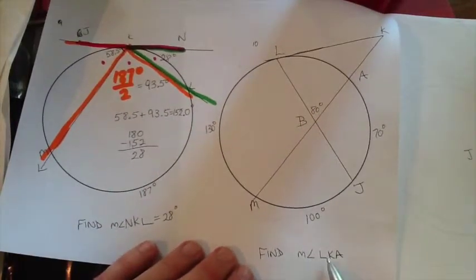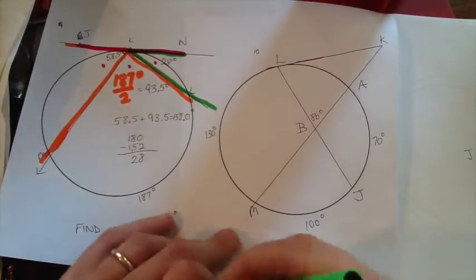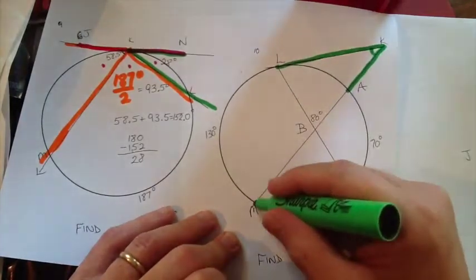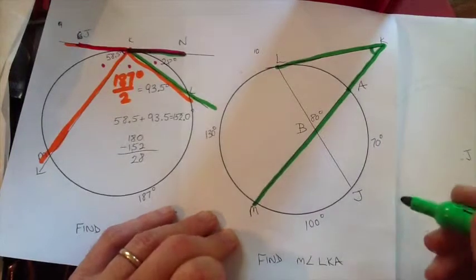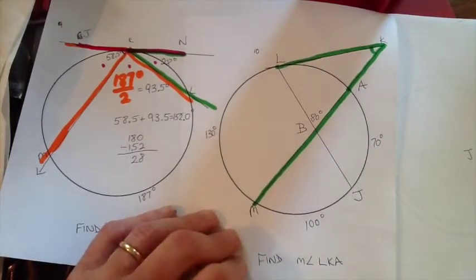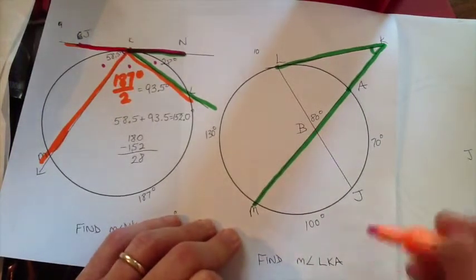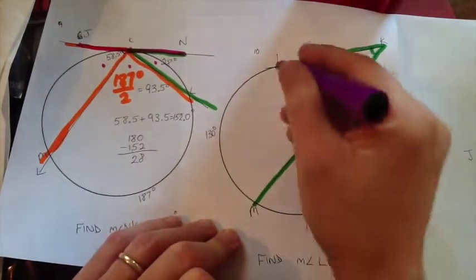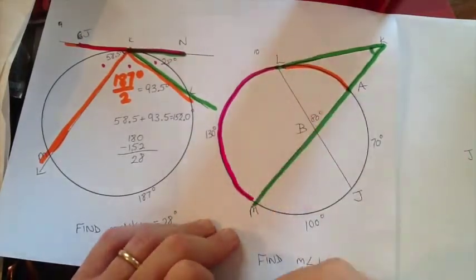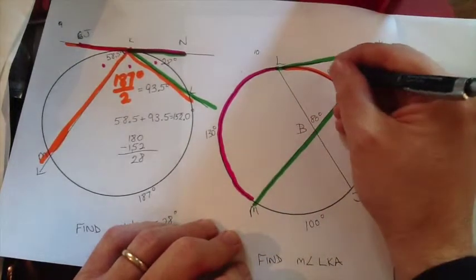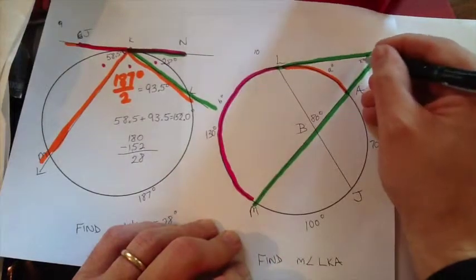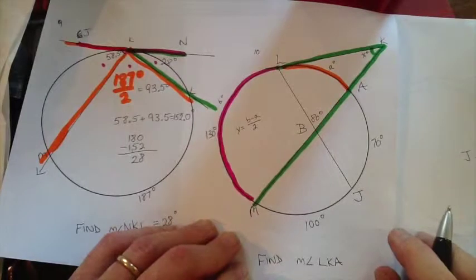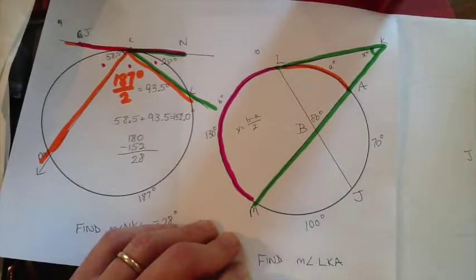This one here, find the measure of angle LKA. Okay, so that's up here. And the truth is, that's the same angle as this one. Whatever this angle is, this arc here, the measure of this arc, and the measure of this arc over here, if we call this A degrees, we call this B degrees, and we call this X degrees, we know that X is equal to B minus A over 2.